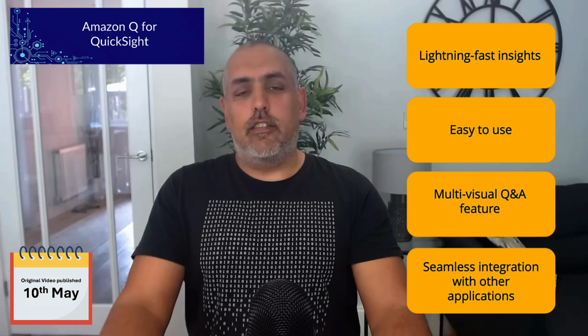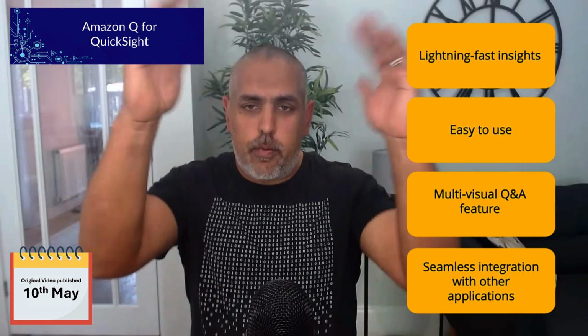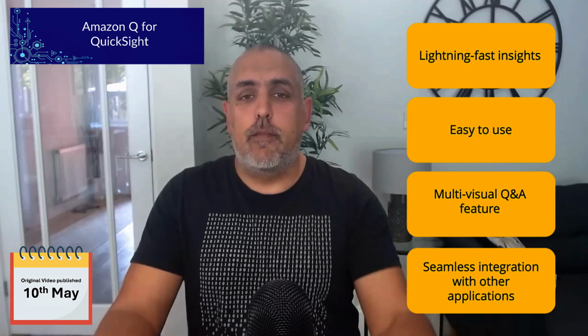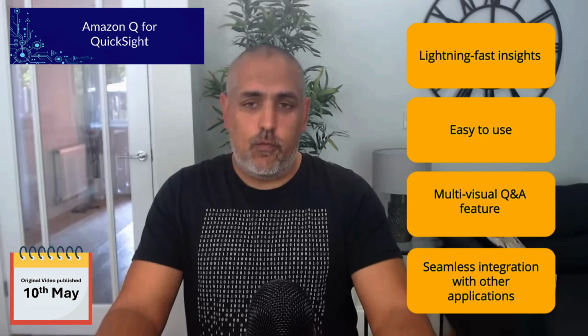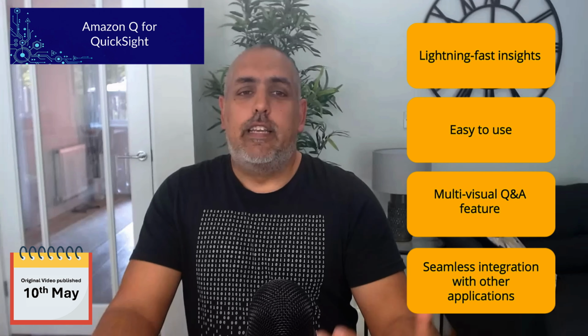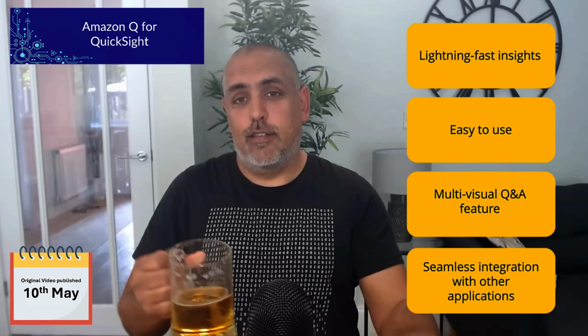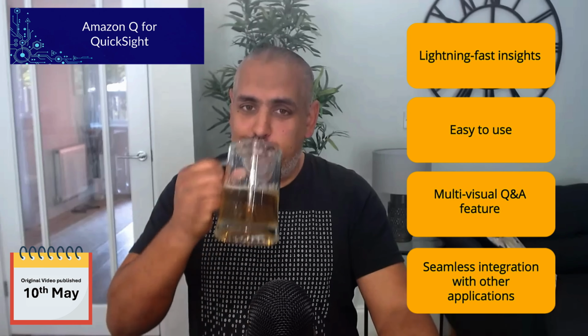But Amazon Q isn't just your average BI tool, it's at the top of its game with super smart features. You can whip up shareable documents and presentations, bursting with insights and recommendations in a snap. And guess what? It's easy to use, even your grandma can do it. Now, no offense to any grandmas out there.